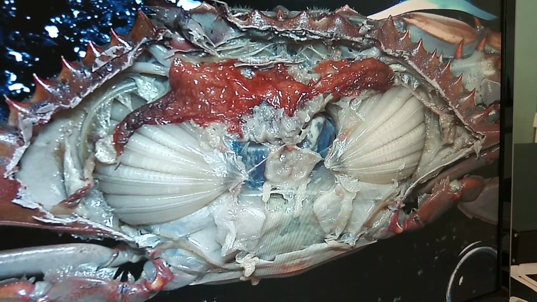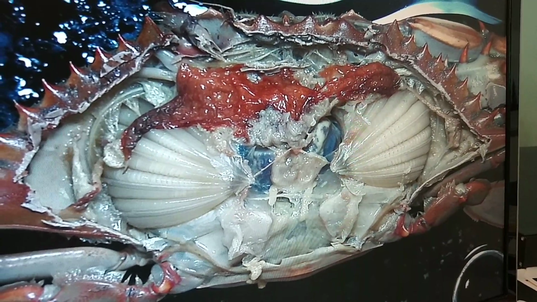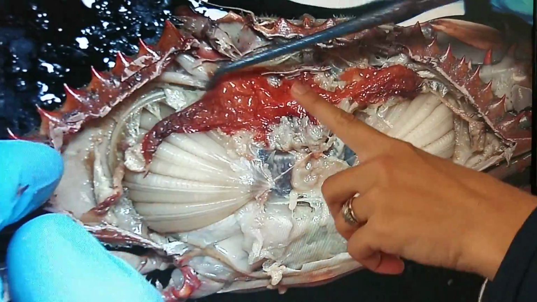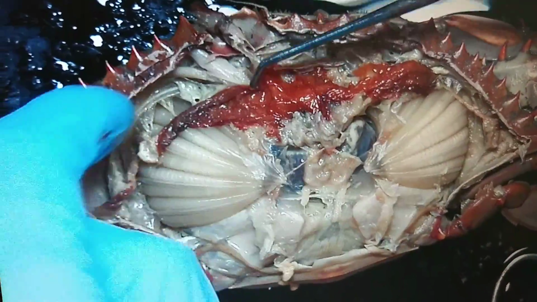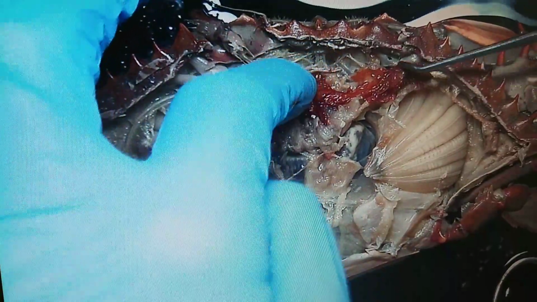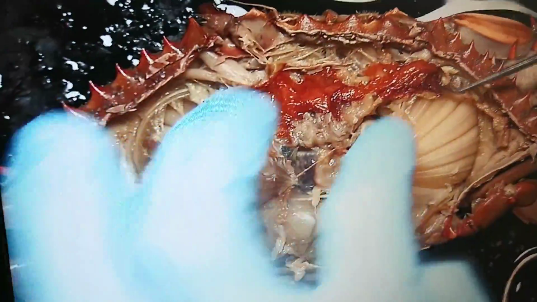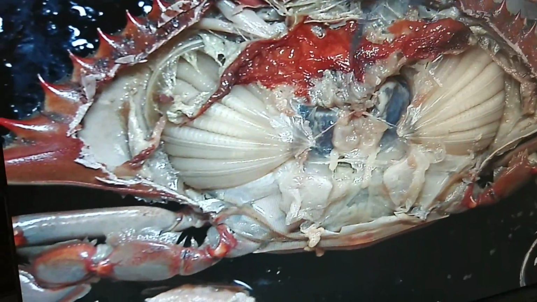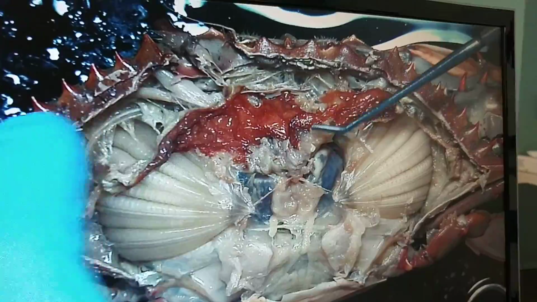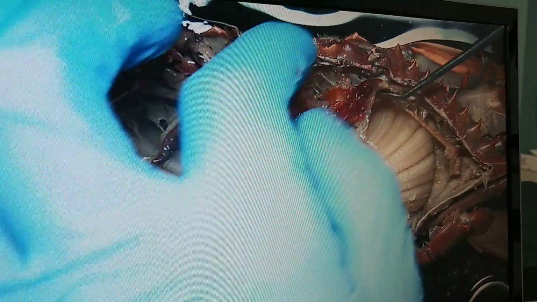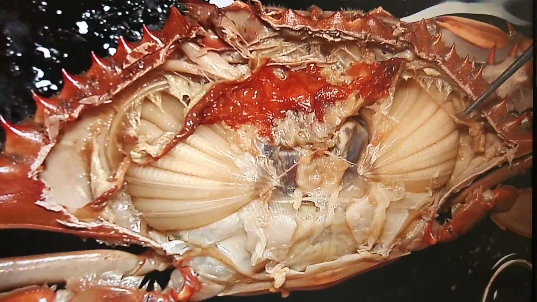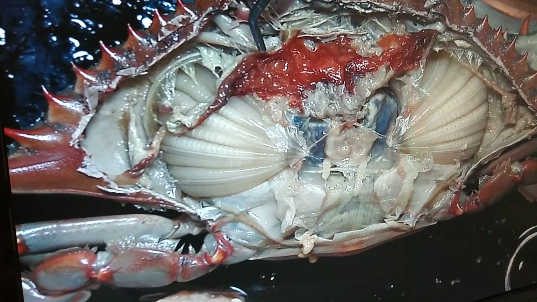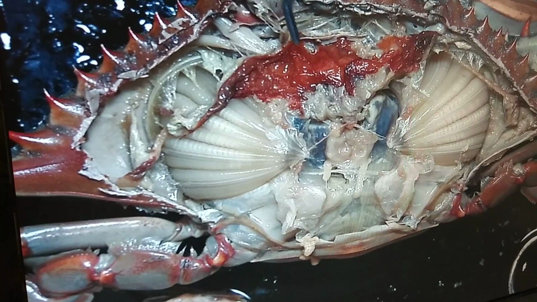Can we see the pyloric and the cardiac stomach or no? I feel like this is probably the cardiac stomach, all this mess. Well, there's a couple things going on here. The ostia are going to be on the heart. You really can't see it all that well, unfortunately, because it's kind of a gooey heart. But it looks like our gal's reproductive system and stomach kind of exploded, because that happens.